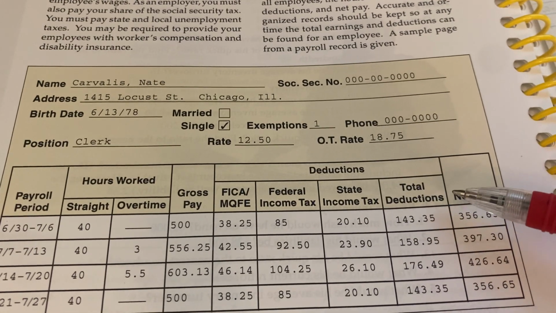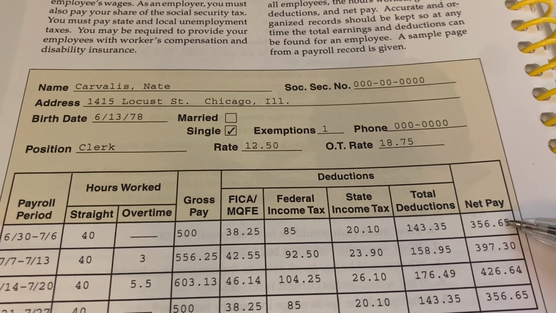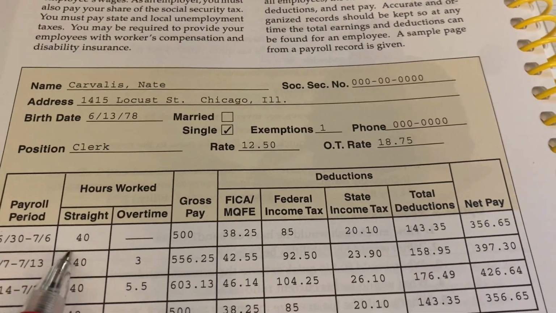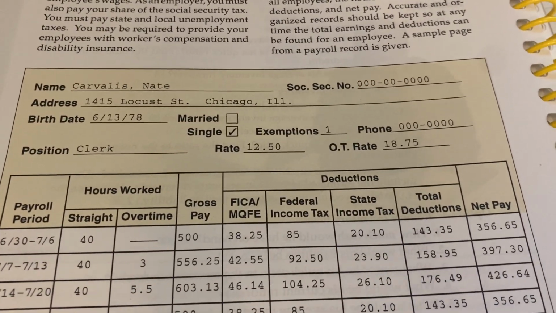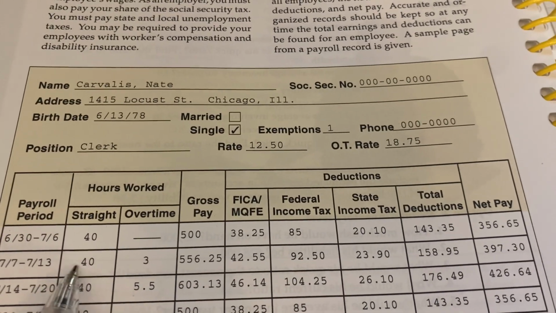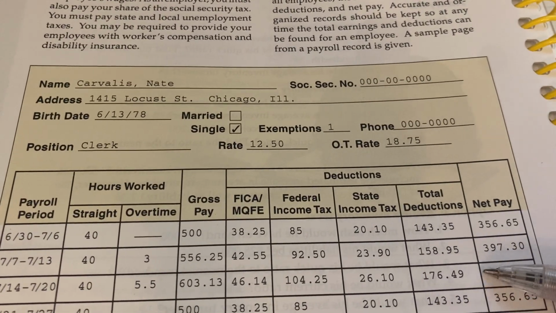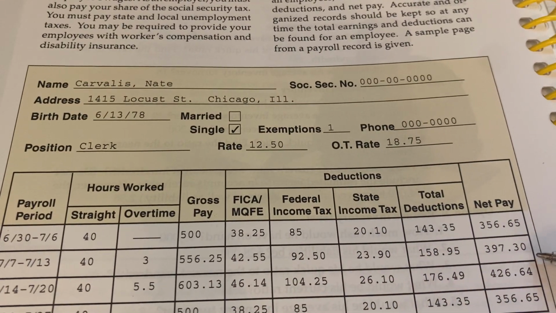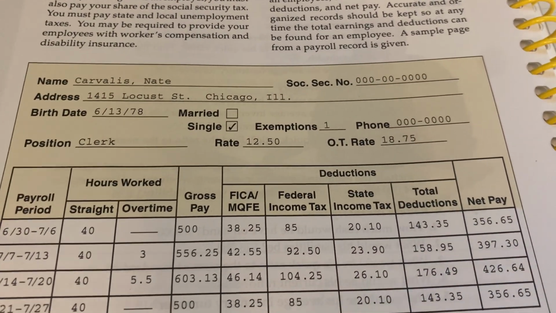Out of that, he had 143 taken out, so he only got paid 356, even though he made 500. This one tells what you made, and again what the net pay was. He made 556.25, and he only got paid 397 after the deductions.